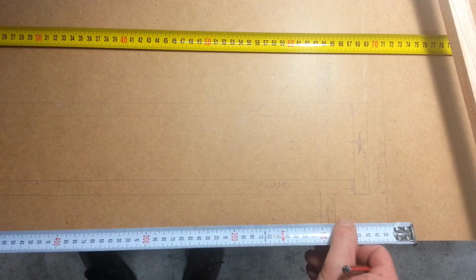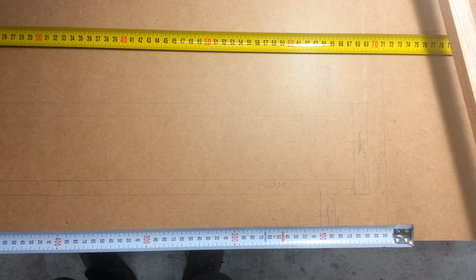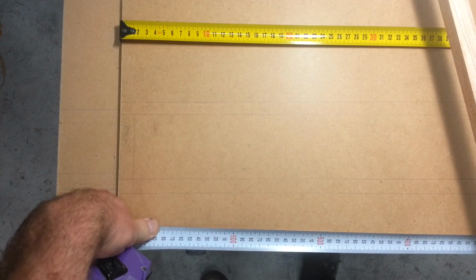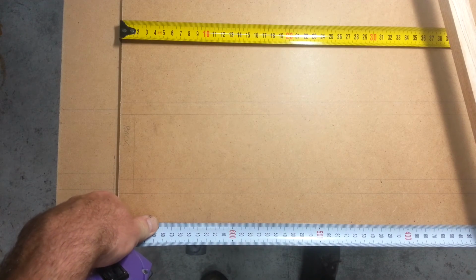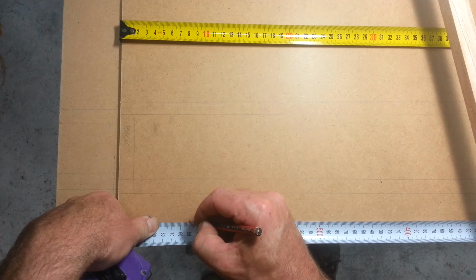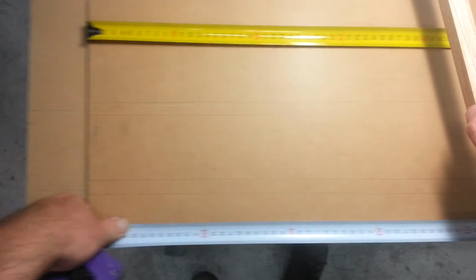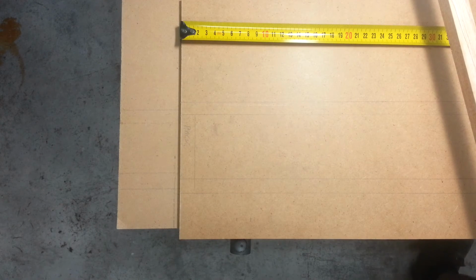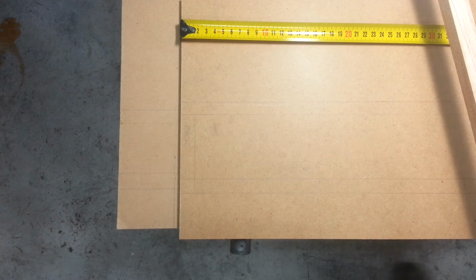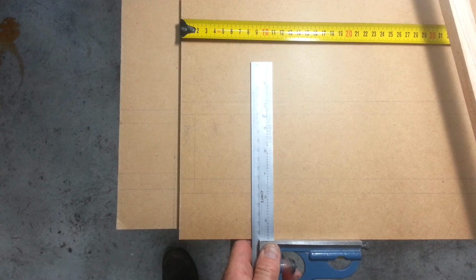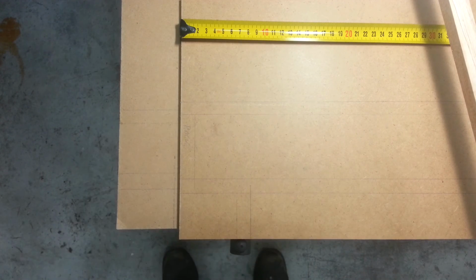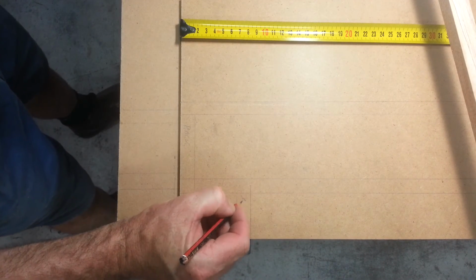I'm using the 100mm mark to measure, so I have to remember that. So 650 is the measurement I'm reading off the tape, but in fact I'm using the 100mm mark, so 650 is the important one, plus 16. It'll be fine that way. Okay, so we've got the kick here as well.